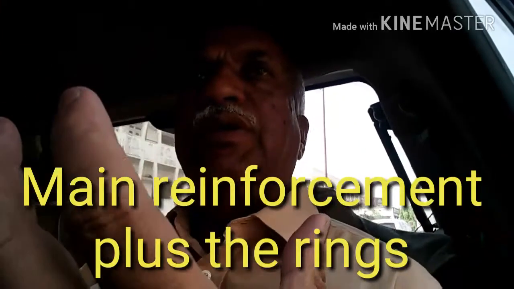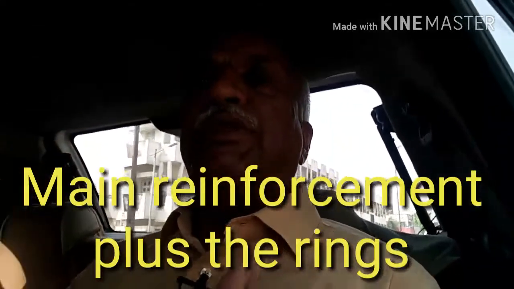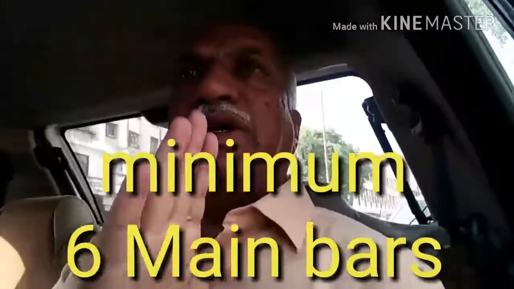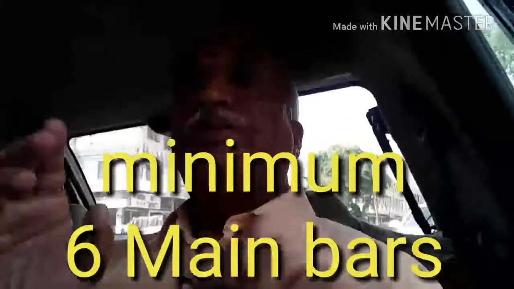Any pile should have a minimum of 6 bars, like any column should have a minimum of 4 bars. Similarly, remember, any pile should have a minimum of 6 bars. 6 bars of 12 dia is the minimum recommended specification for rebars of piles. And then the rings of the pile.